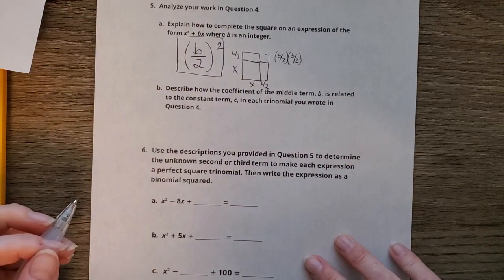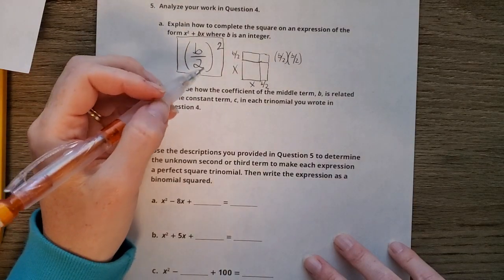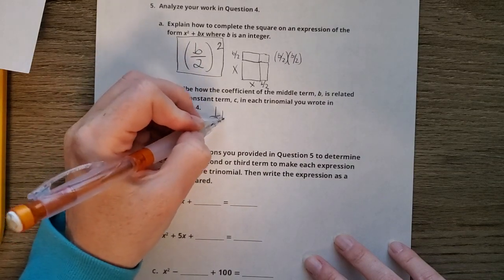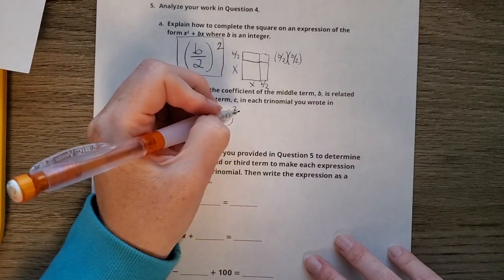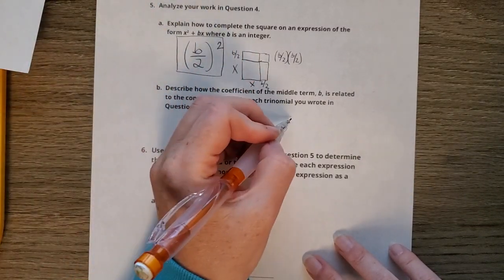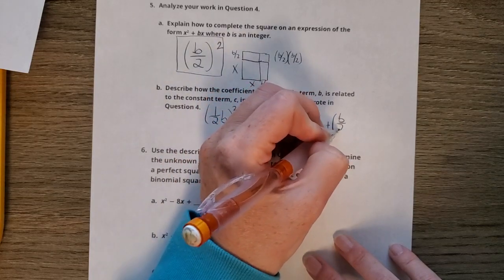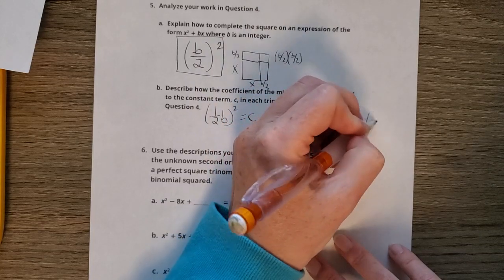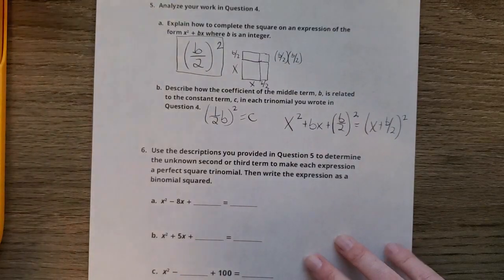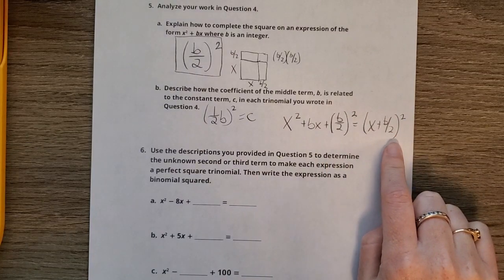And then it says, describe how the coefficient of the middle term b is related to the constant term c. So again, that's what we just talked about. How do we find the constant term? You take half of b and square it to find c. Okay. And if we want to write our final expression, it's going to be x squared plus bx plus b over 2 squared equals x plus b over 2 squared. So that's the generic form you follow. So you've got to figure out this term and then factor it to that. That is completing the square.